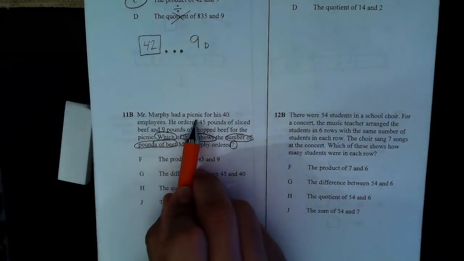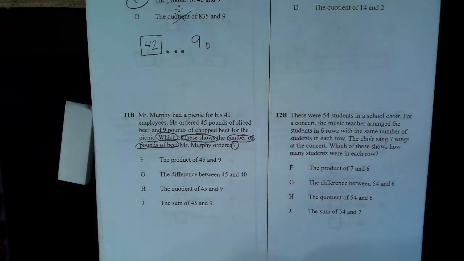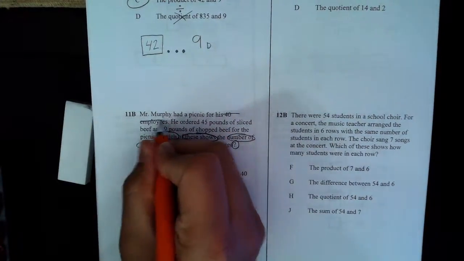Mr. Murphy had a picnic for his 40 employees. Do I need to know how many people were there? Okay? No. They didn't ask me how many people were there. He ordered 45 pounds of sliced beef. Do I need to know that? Kylie?